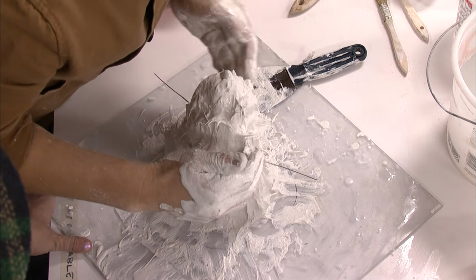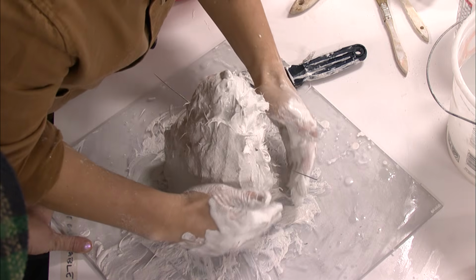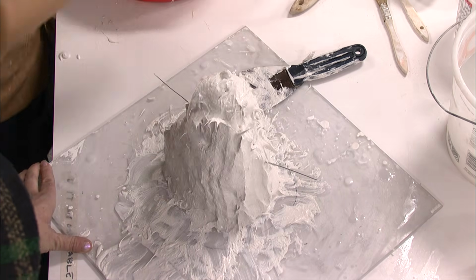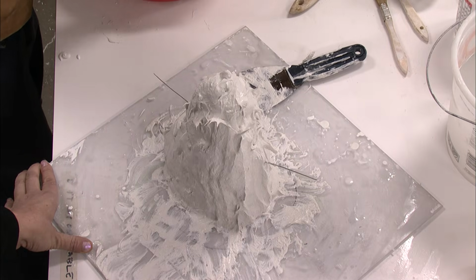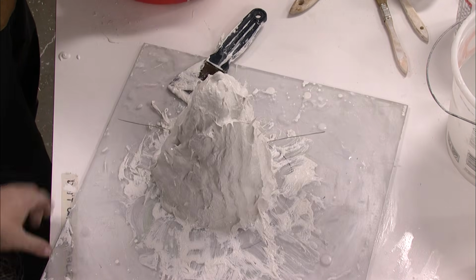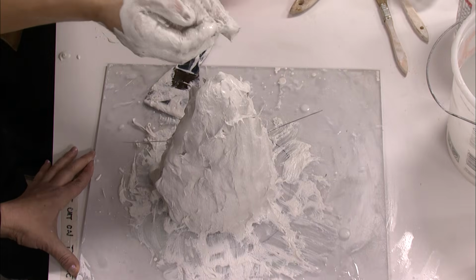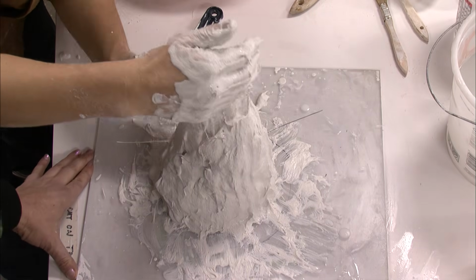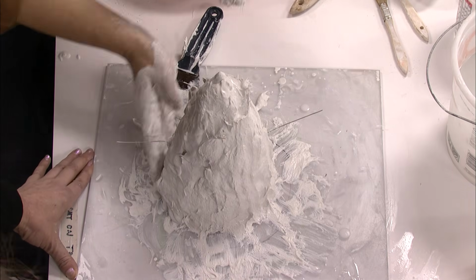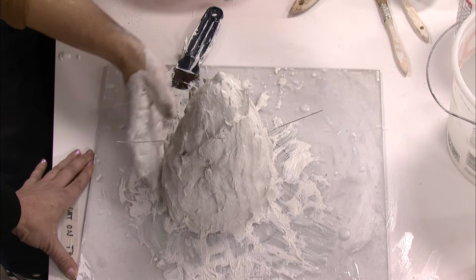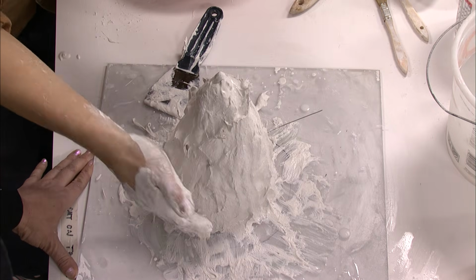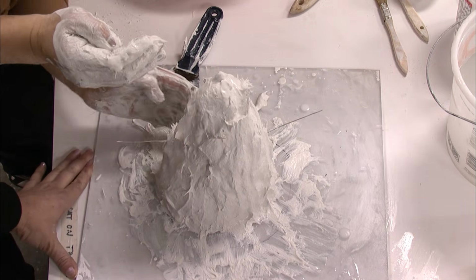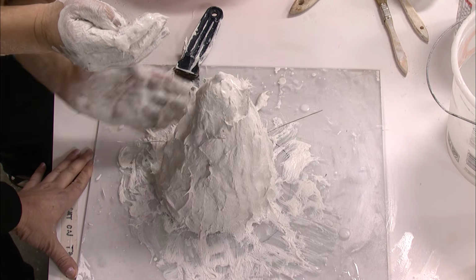Don't worry too much about this rough, not smooth surface now. To some extent it helps the next layer stick to the surface better. So don't worry too much about it, but make sure that there is no air trapped.